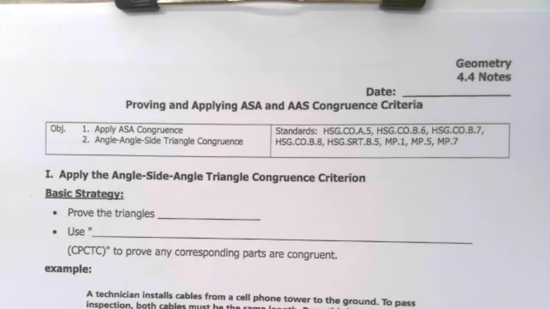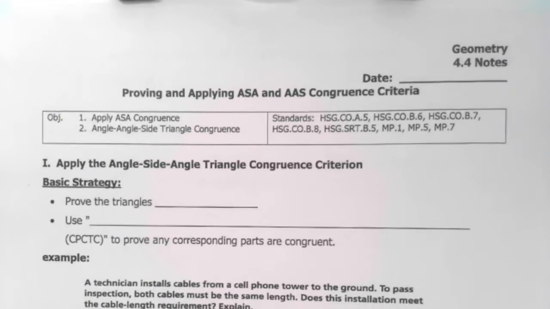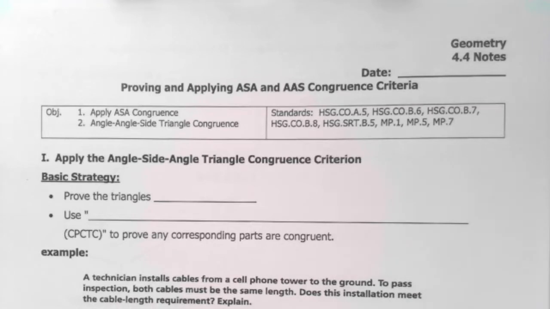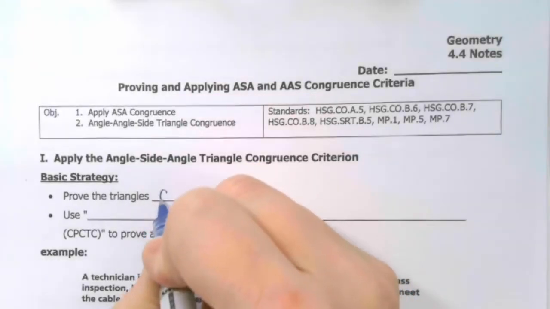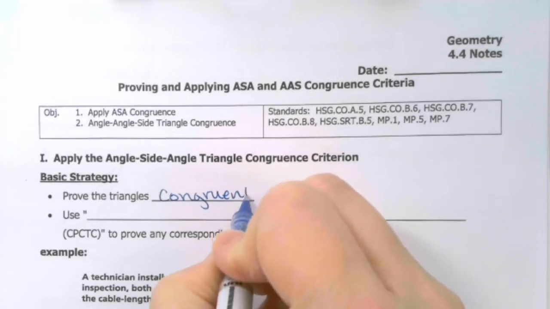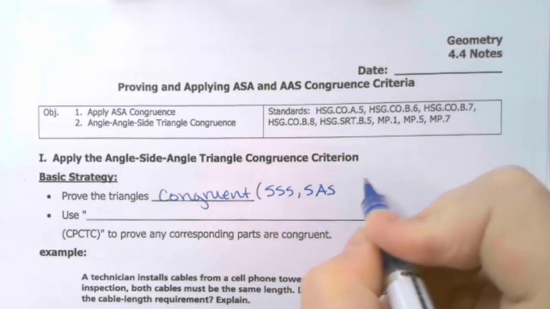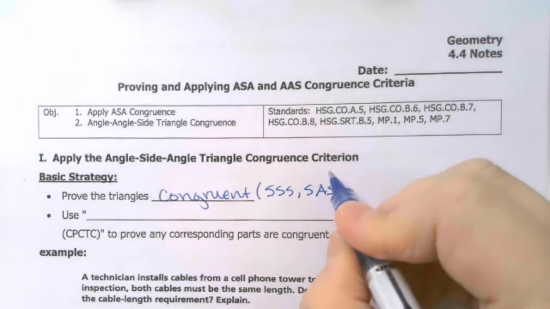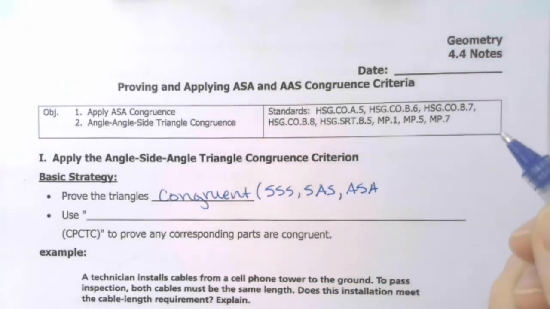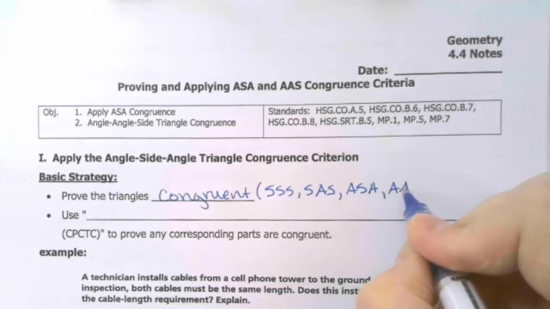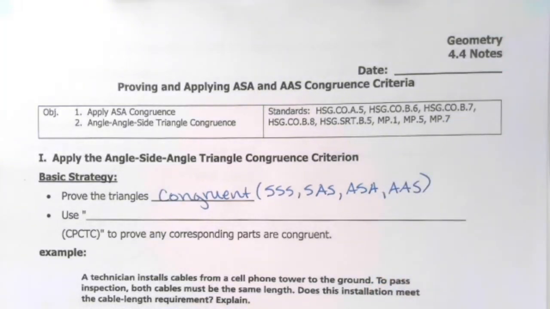Good afternoon. We are going to take notes on section 4.4, angle side angle and angle side congruence criterion. Okay, so the basic strategy for angle side angle applications is you're going to prove the triangles are congruent, and we'll do that using any method you've got: side side side, side angle side, angle side angle, and we also have angle angle side now that we can add on to this.